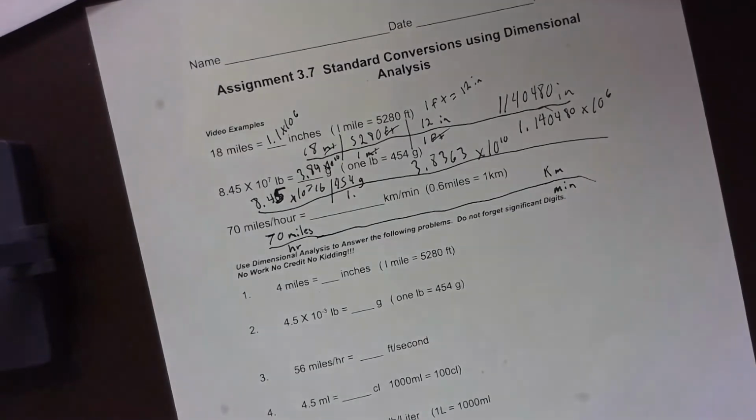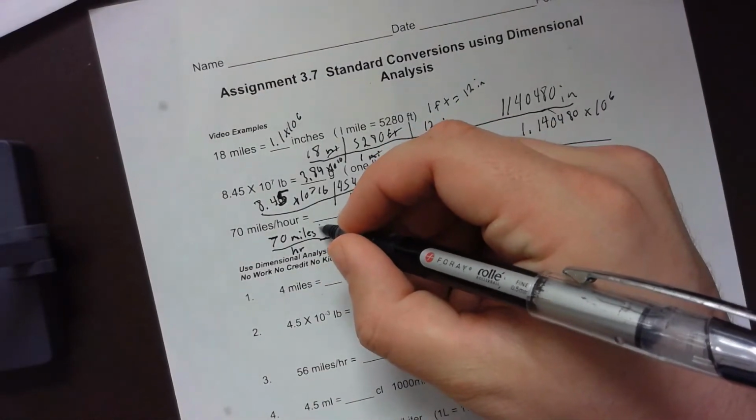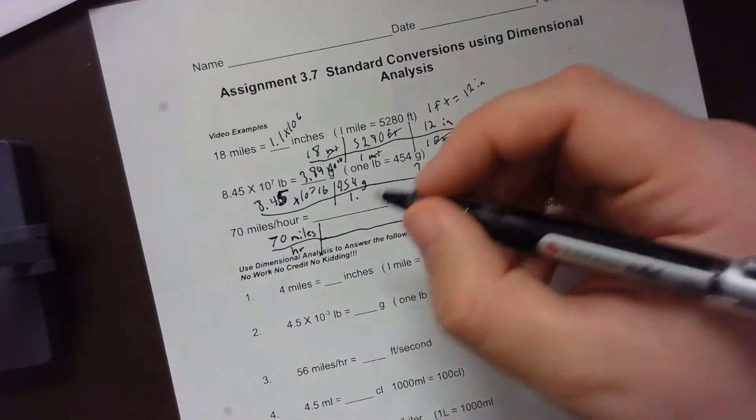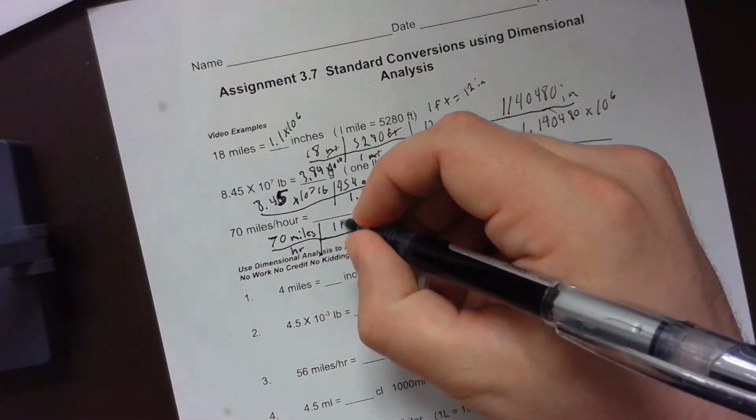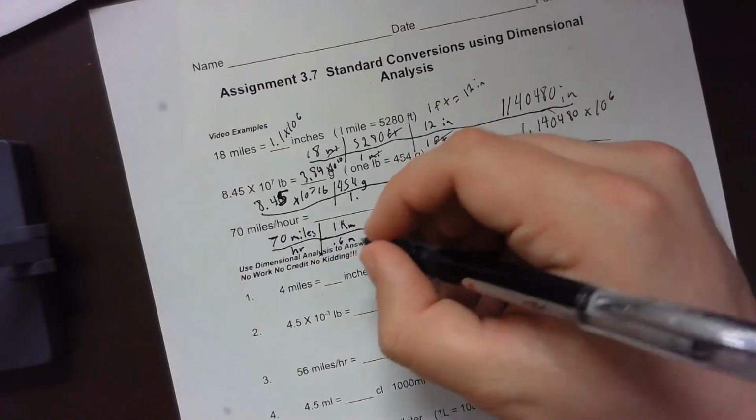So what we need to do here, we see that we want to get to kilometers, so we're going to get the kilometers first. So there's 1 kilometer for every 0.6 miles. So that would get us to kilometers.